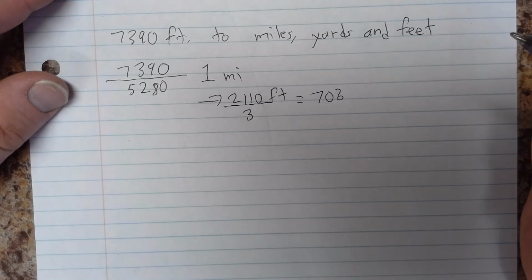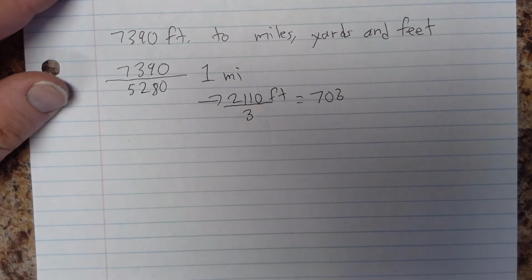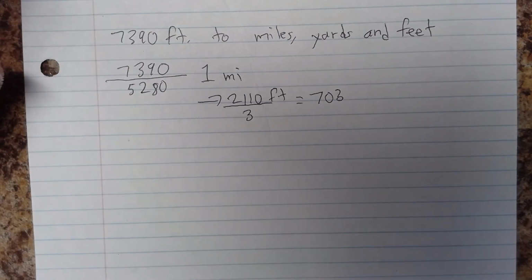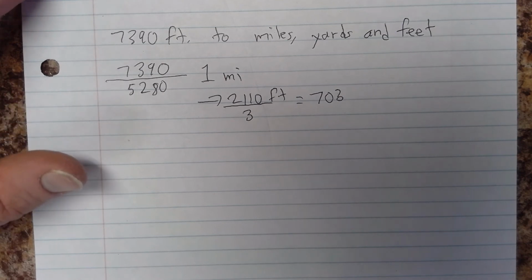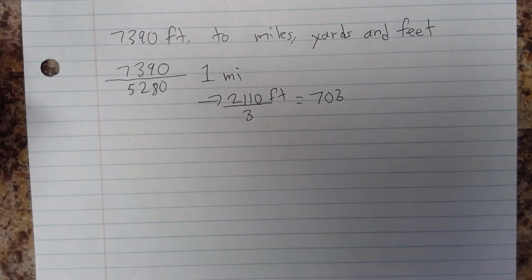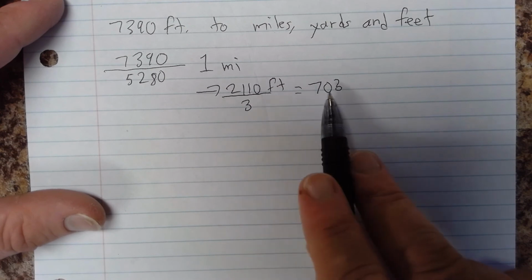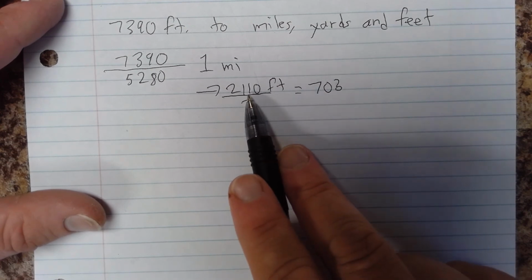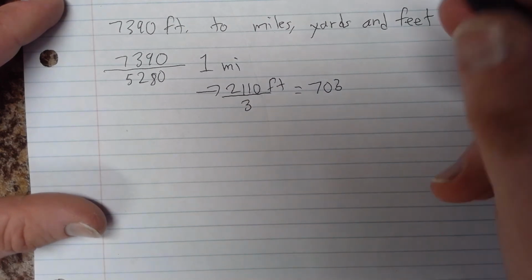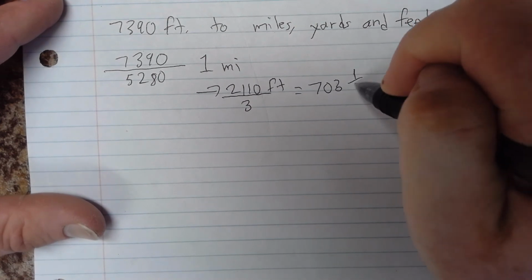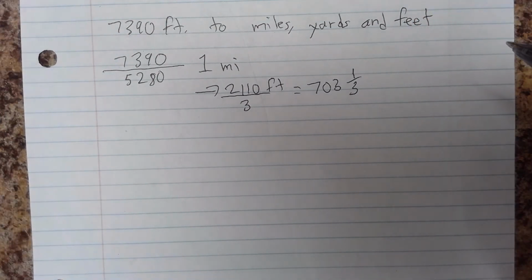So this is 703. And I need to know how many there are. So I'm going to do 703 times 3, 2,109. So I almost made it. With 703 and a bit, there's 2,110. So this becomes 703 and 1/3.